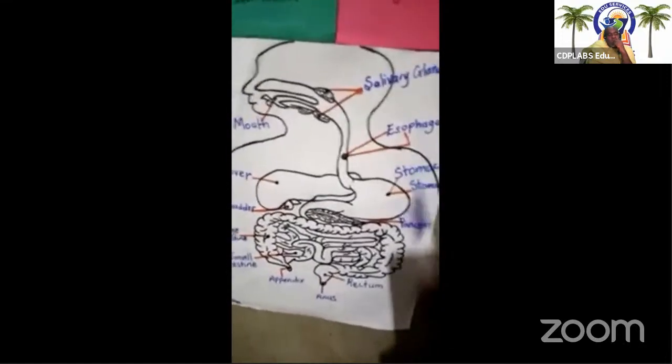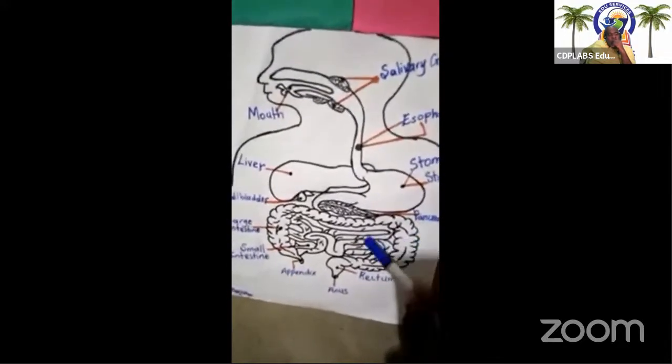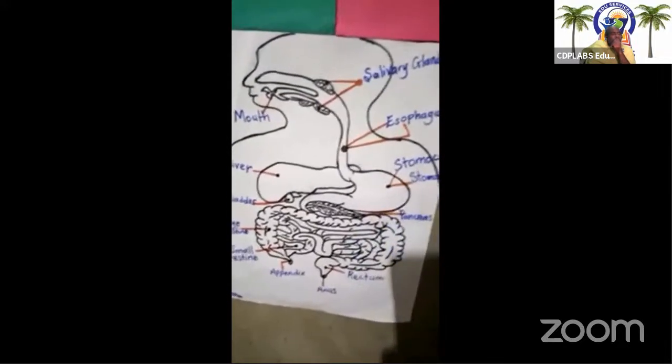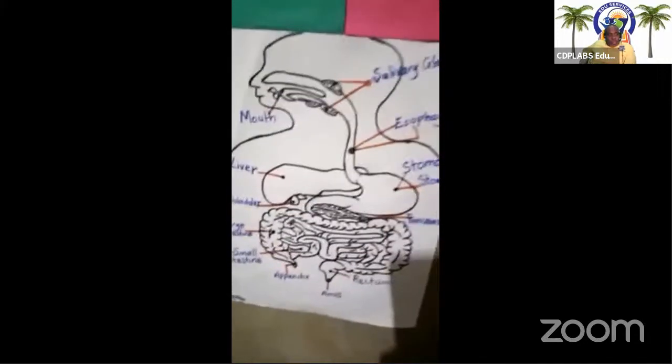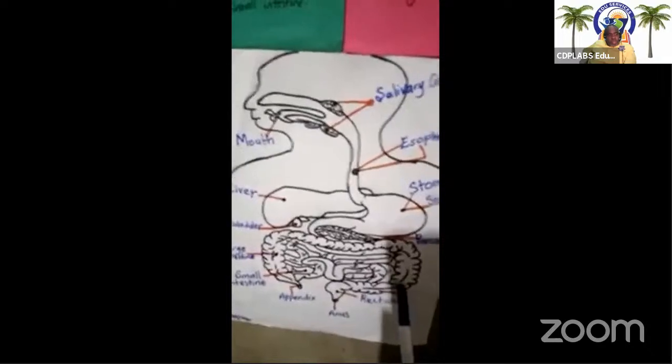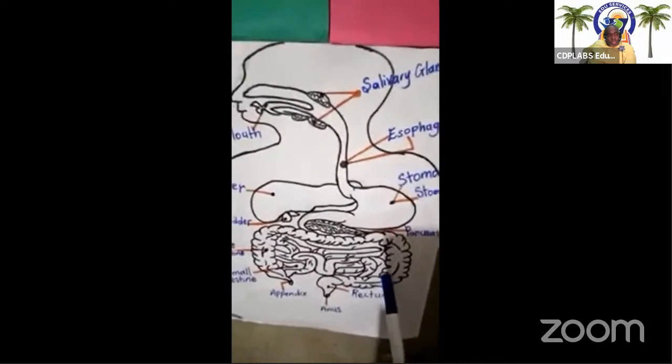So if peristalsis is taking place in the esophagus, in the small intestine, and in the large intestine, then after all of that, it is in the large intestine.